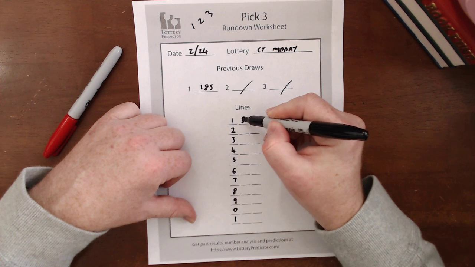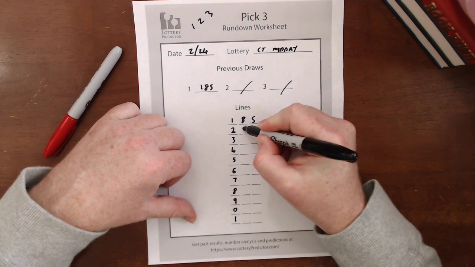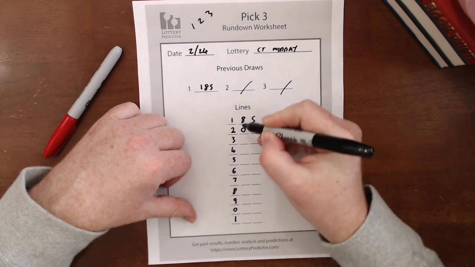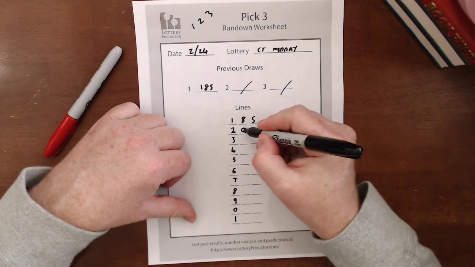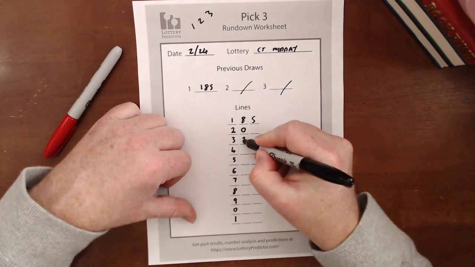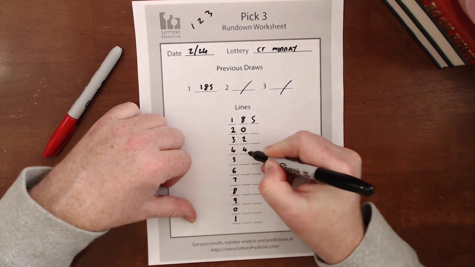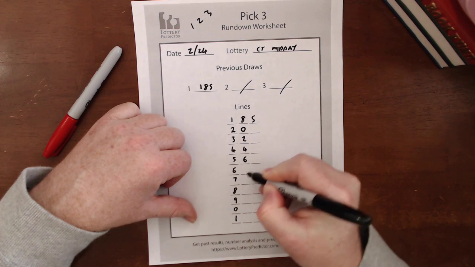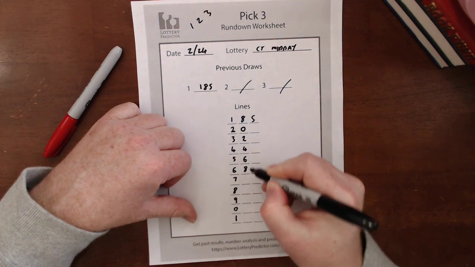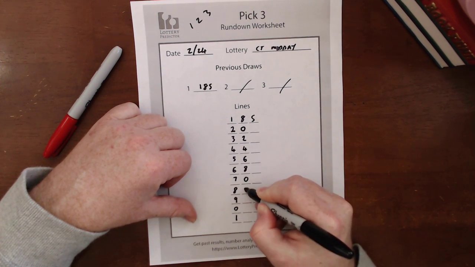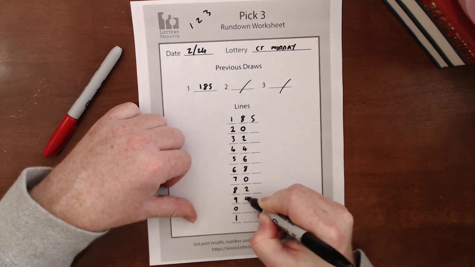In the second line, we're going to add 2 to these numbers. So 8 plus 2 would be 10, which would be a 0 as we count up. And then we can just count up in 2s. 0 plus 2 is 2, 2 plus 2 is 4, 4 plus 2 is 6, 6 plus 2 is 8, 8 plus 2 is 0, and then we just keep counting up in 2s. Simple as that.